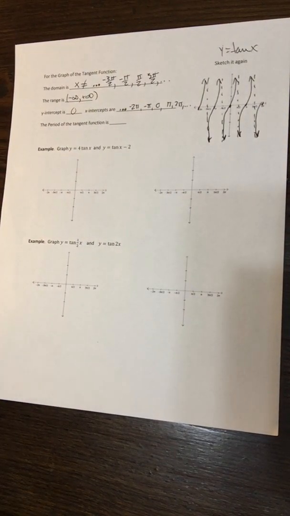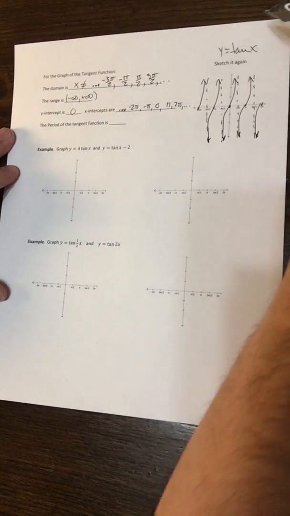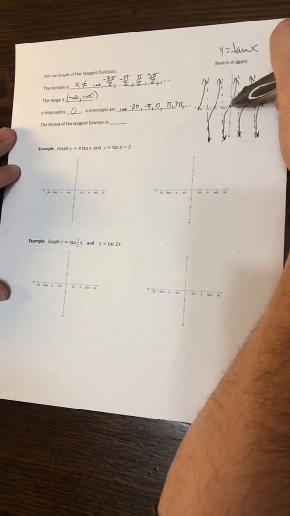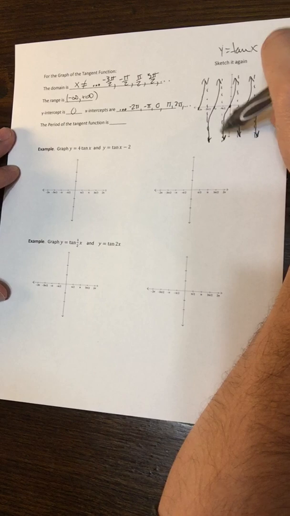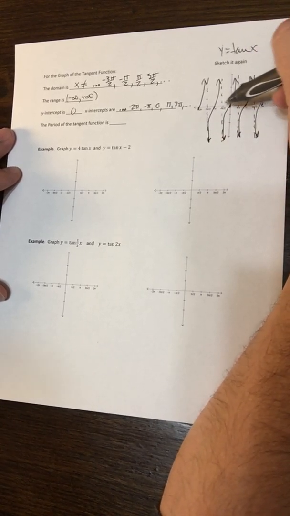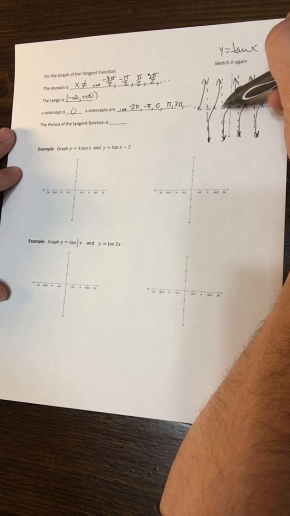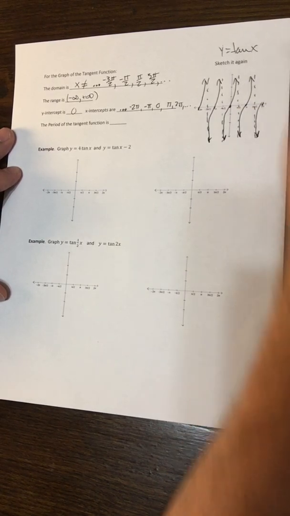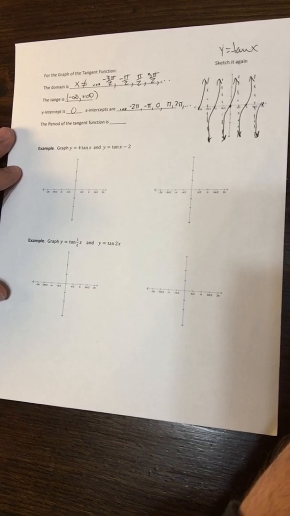The period of the tangent function, though. Now, this is something. Ready? Would you agree that that's one cycle? This one swooshy is one cycle because then it starts swooshing again. All of these swooshes are in between. And look where this goes from: negative pi over 2 to positive pi over 2. Hang on.